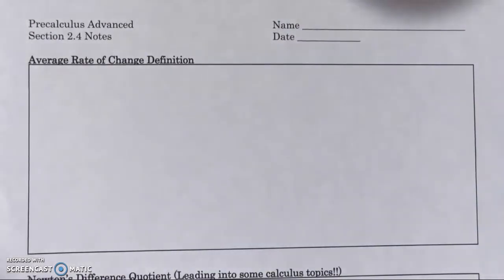Alright guys, we continue on with section 2.4 in unit 2 here of pre-calculus. We're going to talk about average rate of change. It's pretty much what section 2.4 is all about. It's going to remind you of some things that you guys have learned in previous classes.